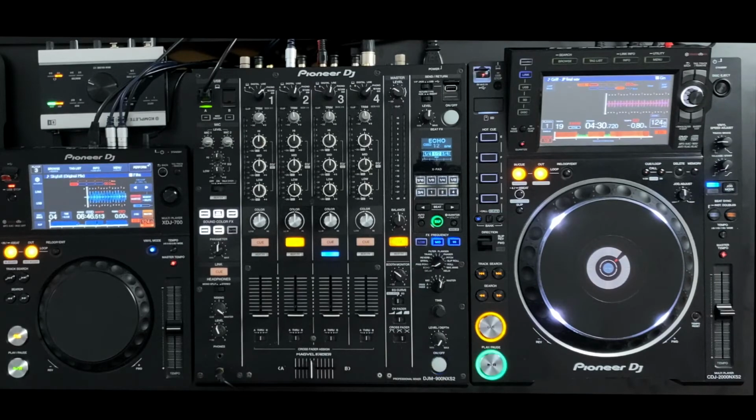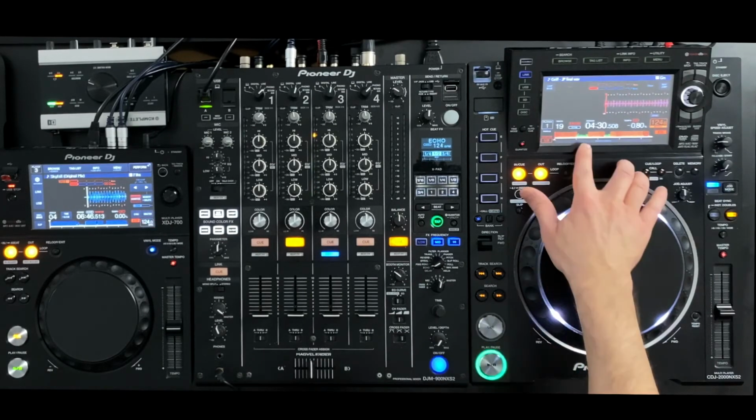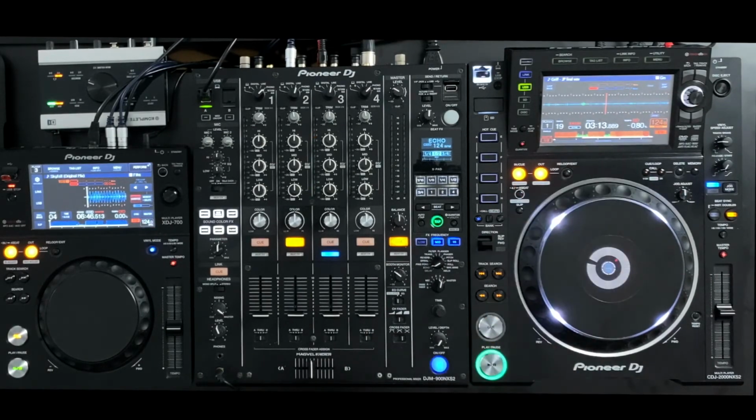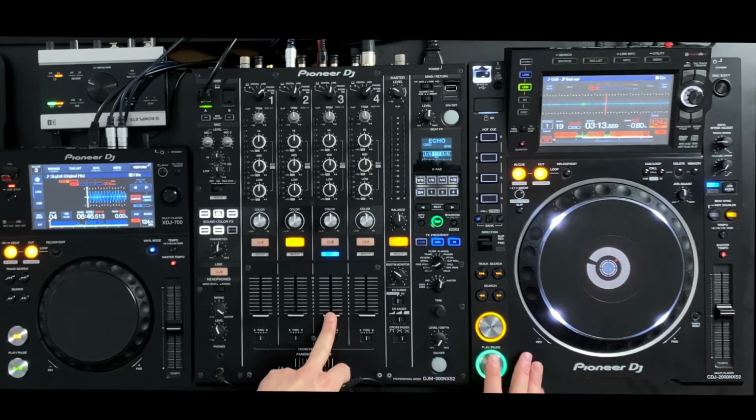All right, now I'm going to set this track to just before the drop because that's the part I'm going to use to mix in the next track. Let's begin.